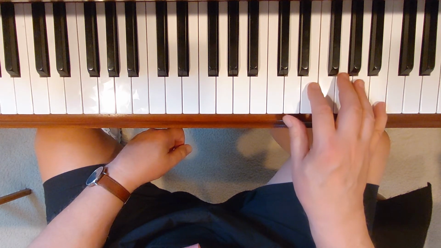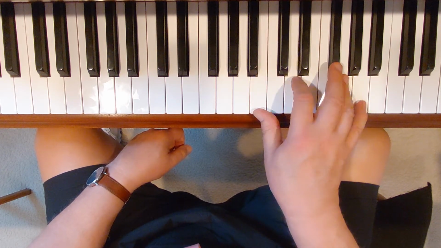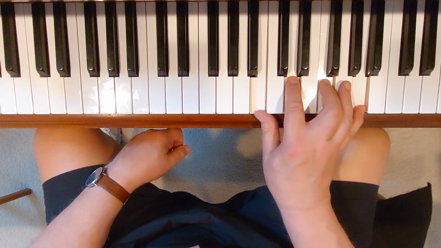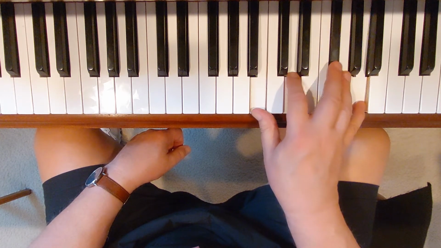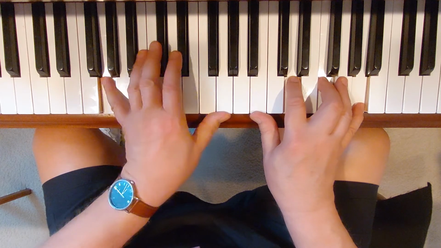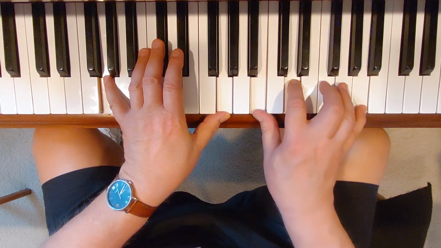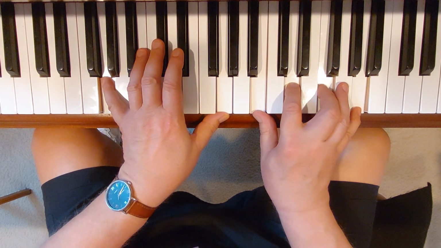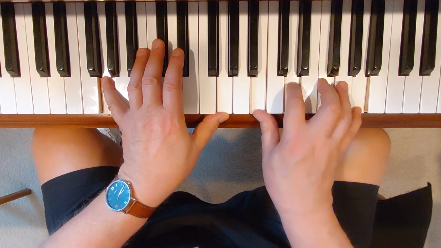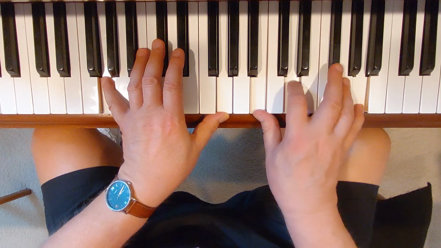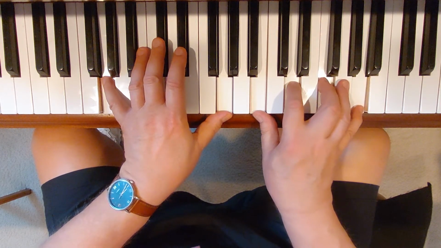Let's see, we have G9. Here's B minor 7 flat 5. That's the half diminished chord. Here's G. G major 9. G9. Again, the 9 is named by what 7 you have. So we have G9 as well.